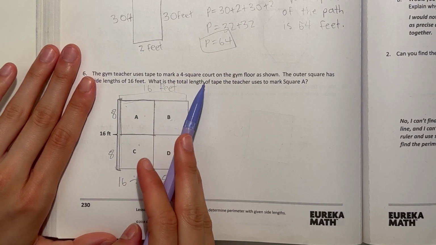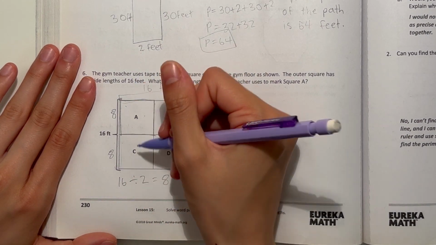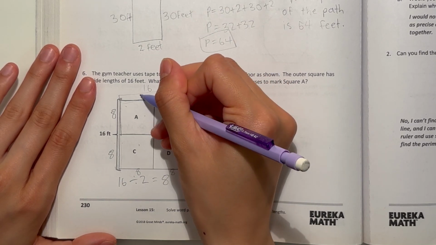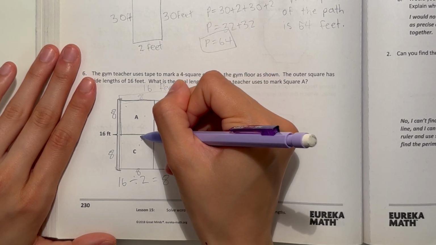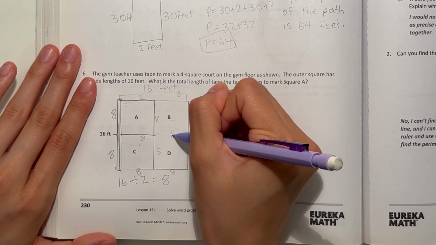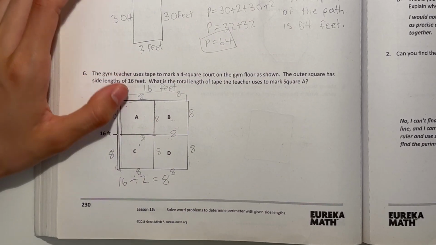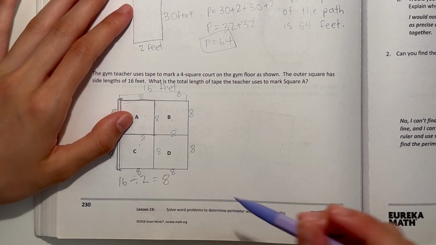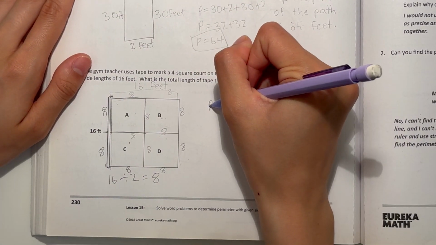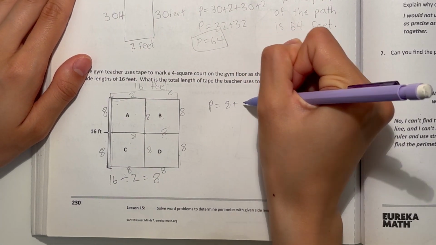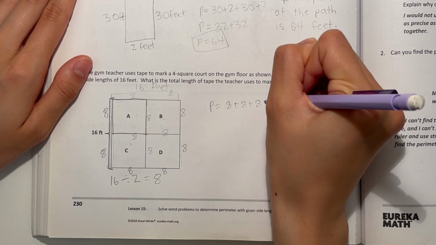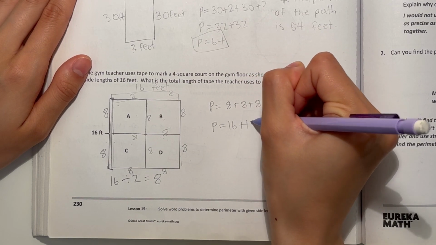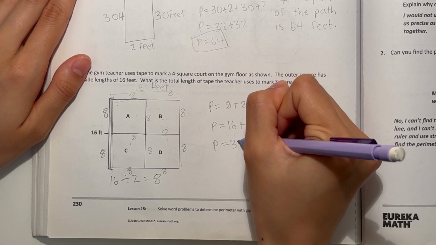Since the shapes are squares, all the side lengths here are 8. So for square A, 8 plus 8 plus 8 plus 8. Perimeter equals 16 plus 16, and that's 32.